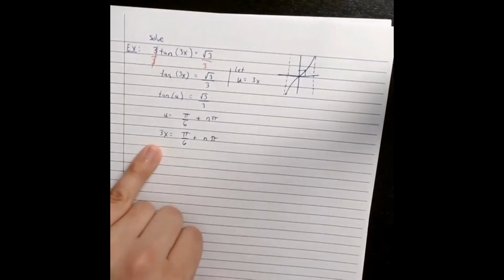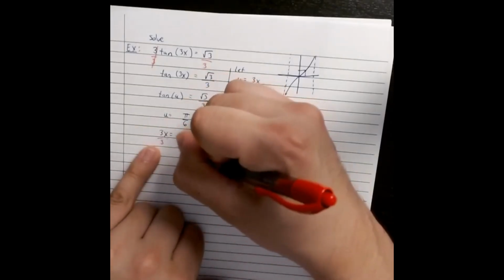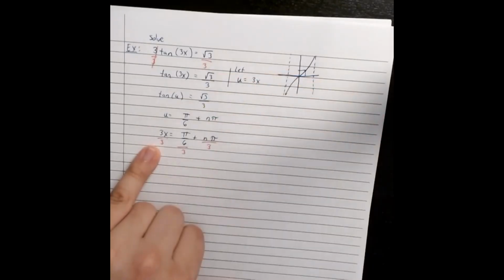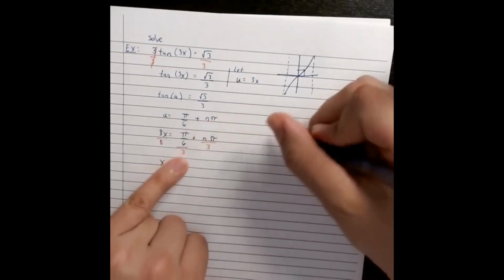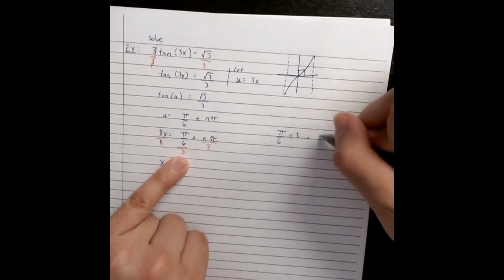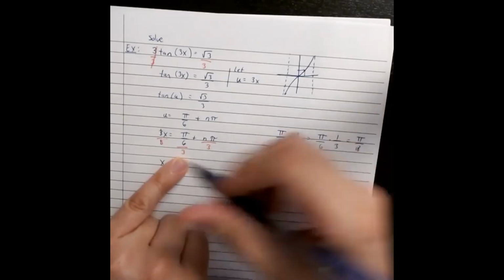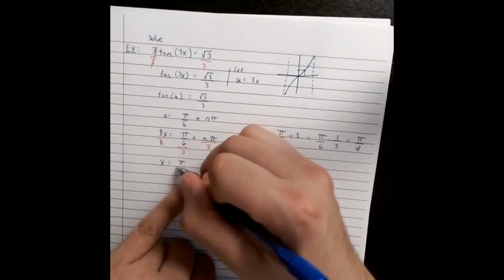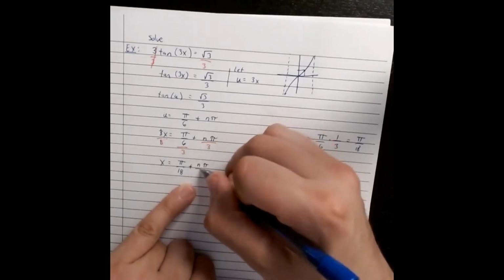Just like that. But now I'm trying to solve for x, so here I can divide by 3, and divide by 3. So this will give me just an x all by itself. Here I have pi over 6. I'm dividing by 3. Remember, dividing by a number is the same as multiplying by its reciprocal, so that's the same as saying times 1 over 3, and that'll give me 1 pi over 18. So here that's going to give me pi over 18 plus n pi over 3.